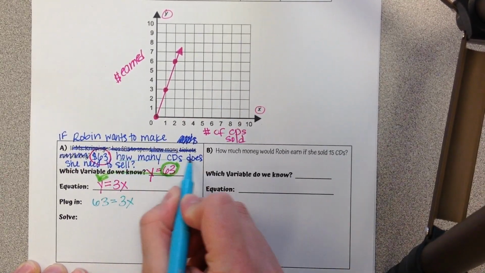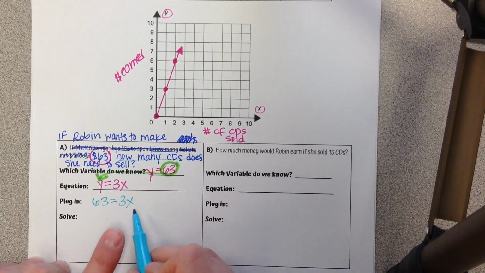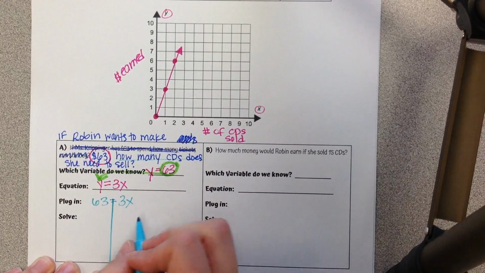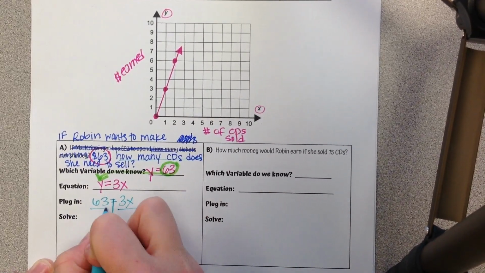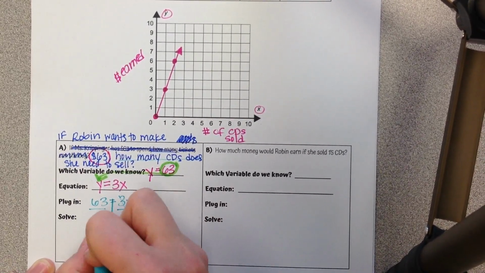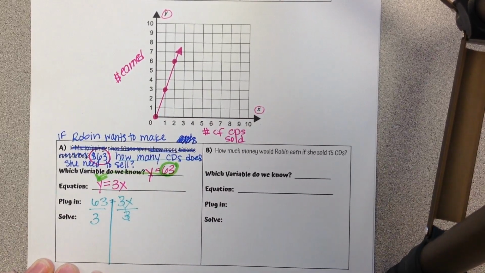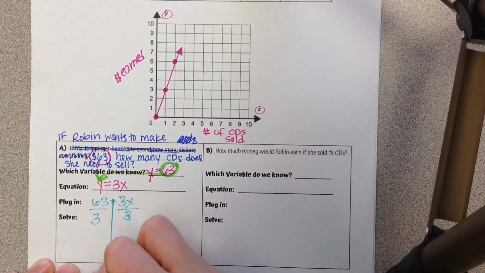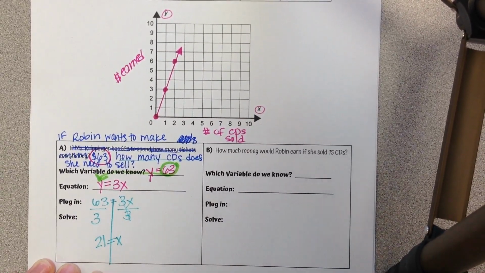I need to know the number of CDs. I don't know how many CDs. So to solve, I'm going to divide by 3 on both sides to get x by itself. And 63 divided by 3 is 21.